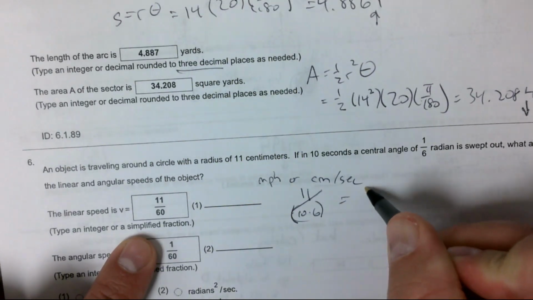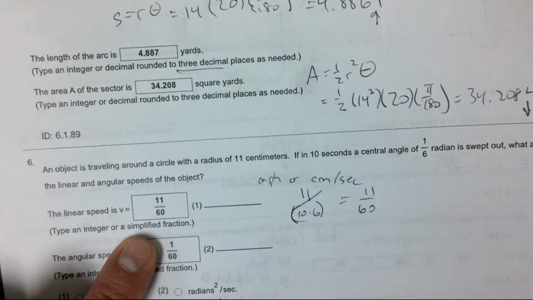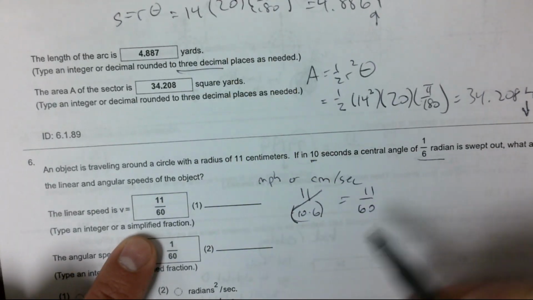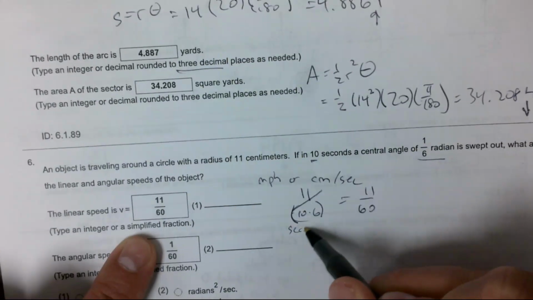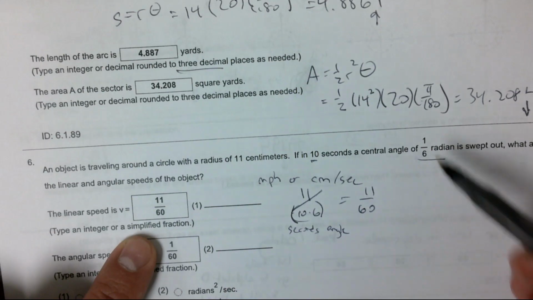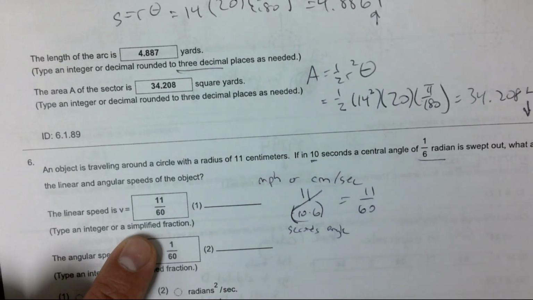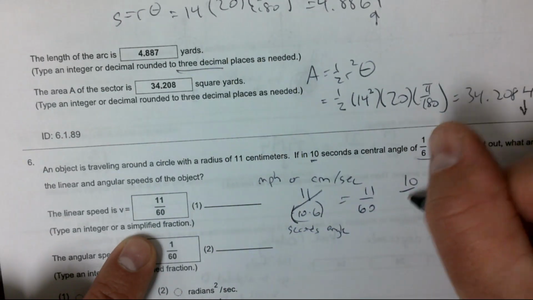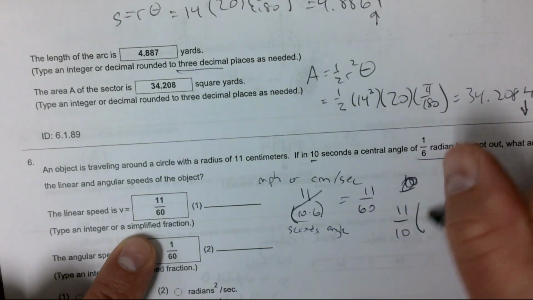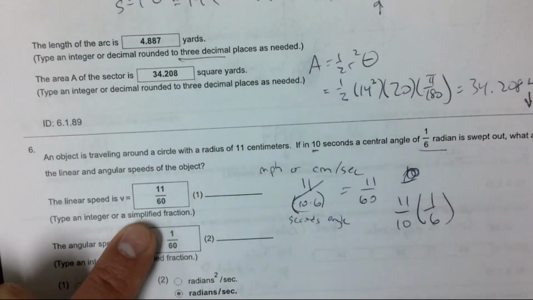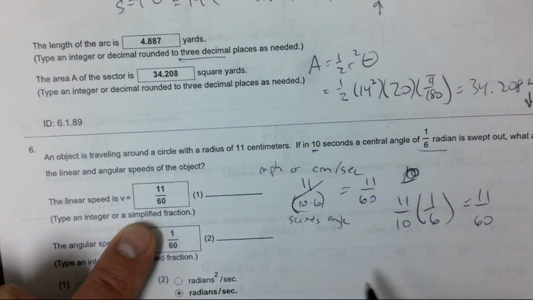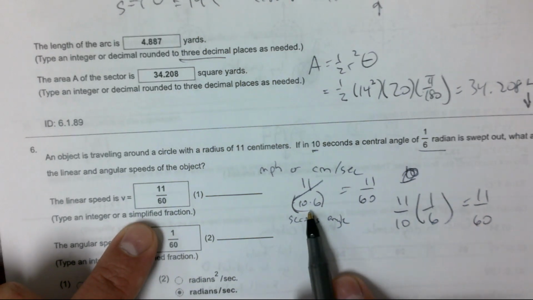And so that's why it's 11 over 60. Because you take the 10 seconds and then the angle. And it was already in the denominator. I guess you could have thought 11 over 10 times 1/6. That's the other way to think of it, but it does work out the same way if you do 10 times 6 in your denominator.